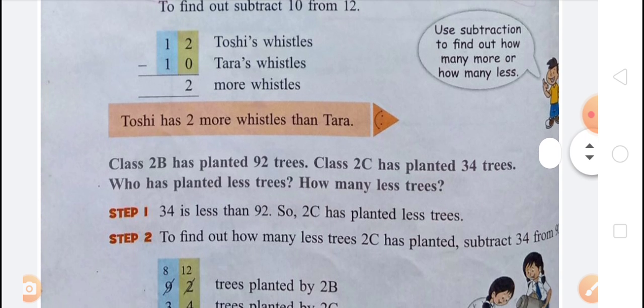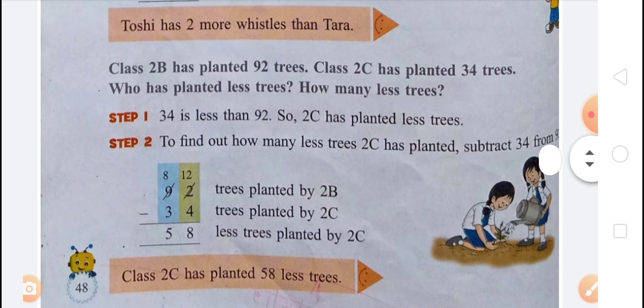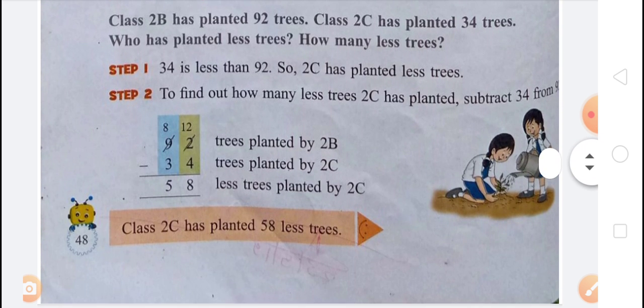And here a hint is also given. Use subtraction to find out how many more or how many less. Okay, what I have said, use subtraction to find out how many more or how many less.